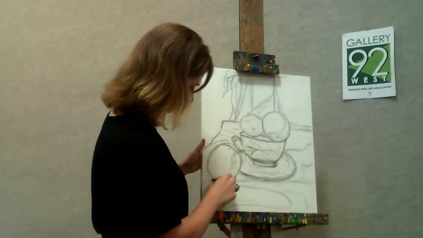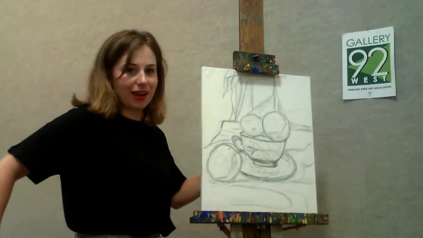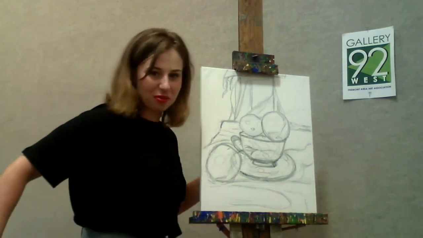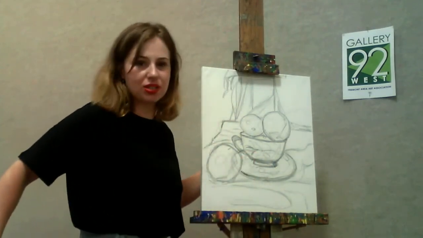Was that part of today's lesson, the grisaille? No, that'll be for next time. Right now we're just doing the drawing. We're talking about drawing, composition.